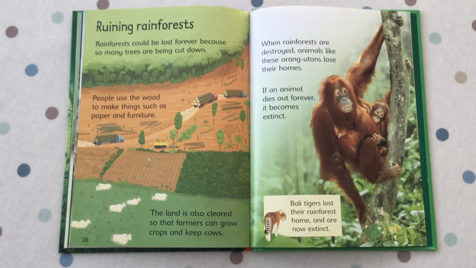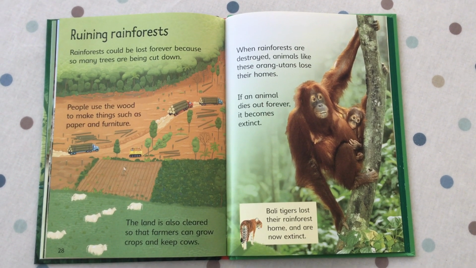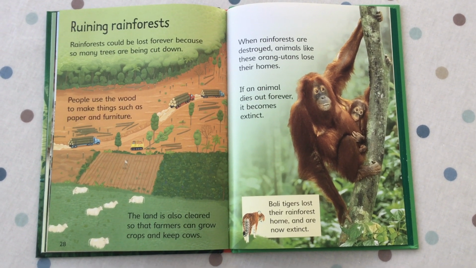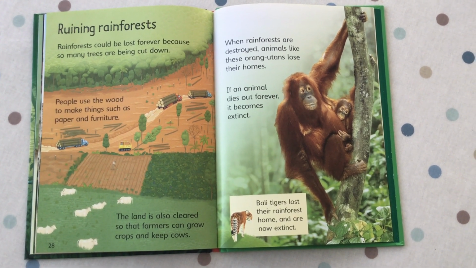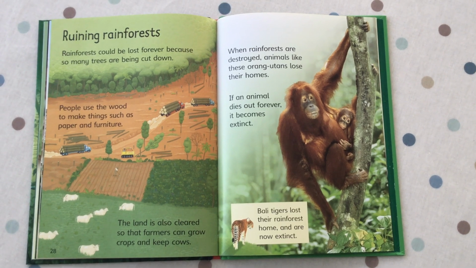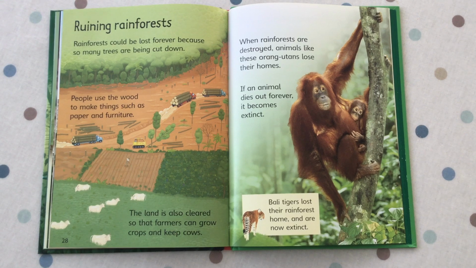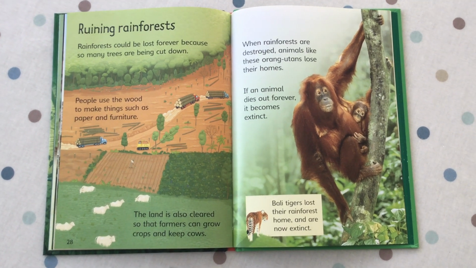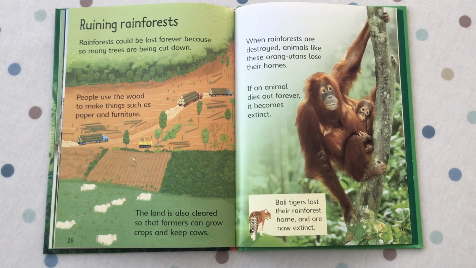And this is the sad part. Ruining rainforests. Rainforests could be lost forever because so many trees are being cut down. People use the wood to make things such as paper and furniture. The land is also cleared so that farmers can grow crops and keep cows. When rainforests are destroyed, animals like these orangutans lose their homes.